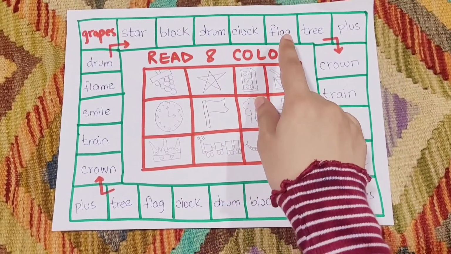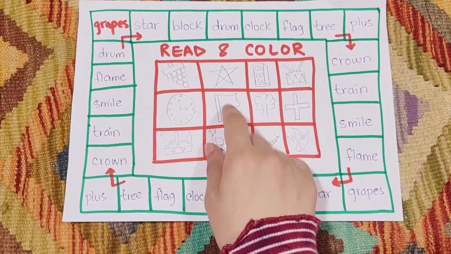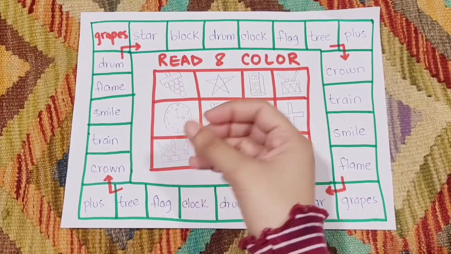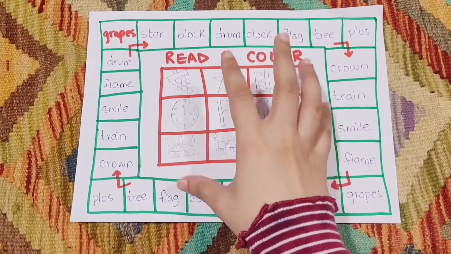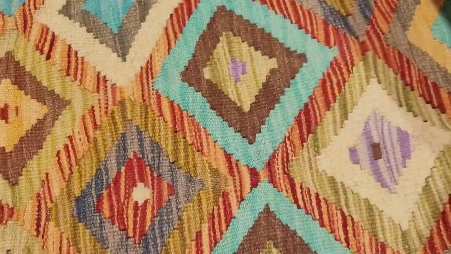For example, flag. So they will find the picture flag and they will cover it. If you don't want to add an extra challenge, just give them 1 dice and keep on playing until they cover all the pictures. So they are practicing their blends.